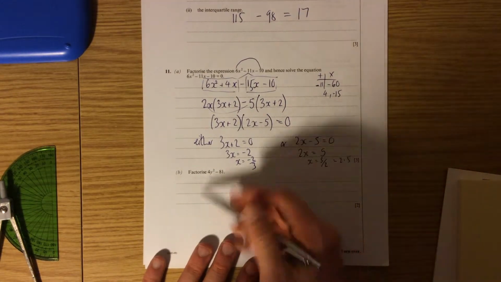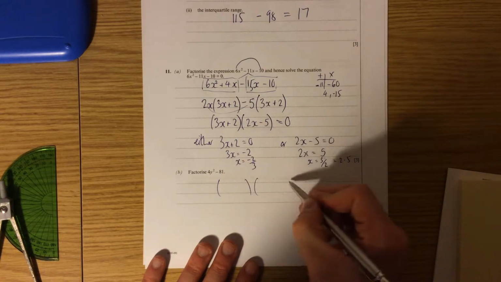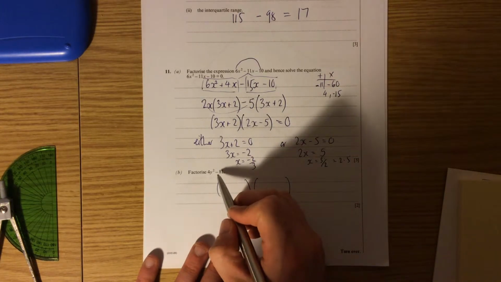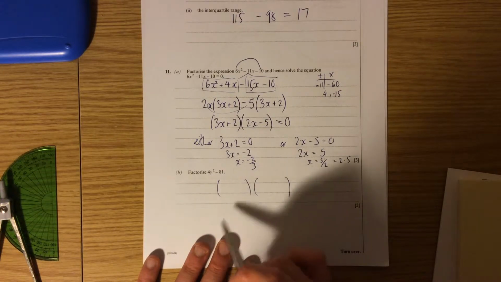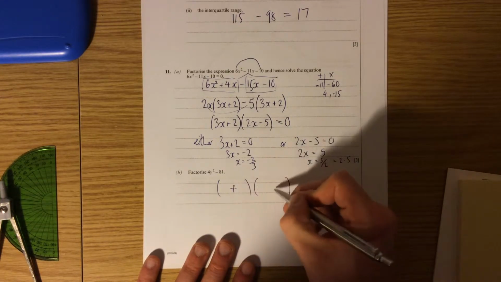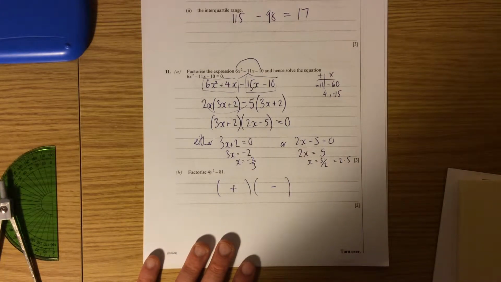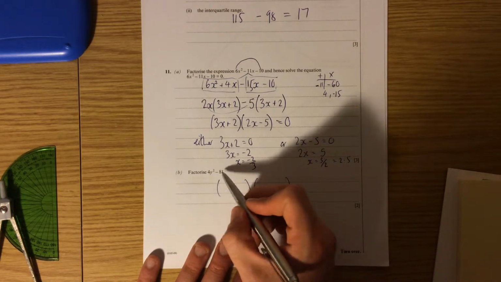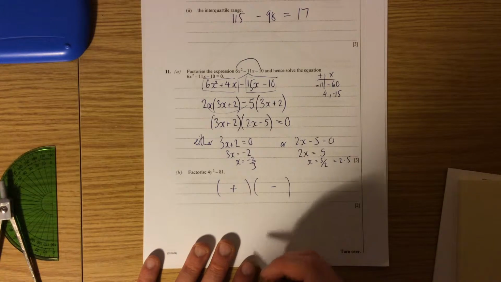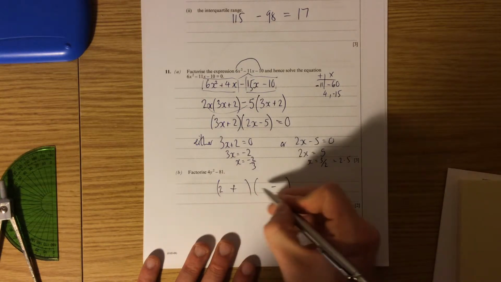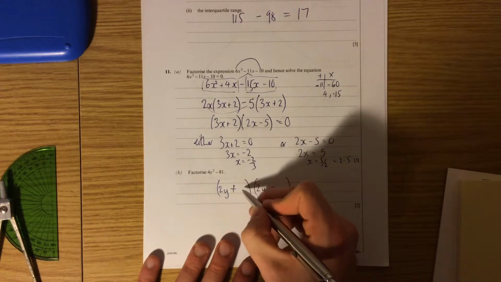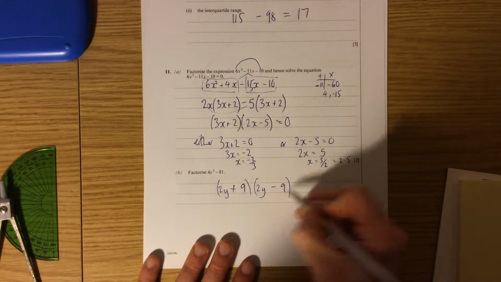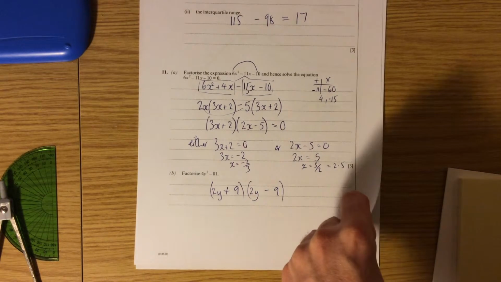Part B. Need to recognise here that we have a difference of two squares question. To notice a difference of two squares, we have to have a minus in the middle, and all parts of the expression will be squares. In our answer then, we know one bracket will be plus and one bracket will be minus. We square root each part separately and just fill them in the bracket. The square root of 4 is 2, square root of y squared is y, and then the square root of 81 is 9. And that is the end of that answer.